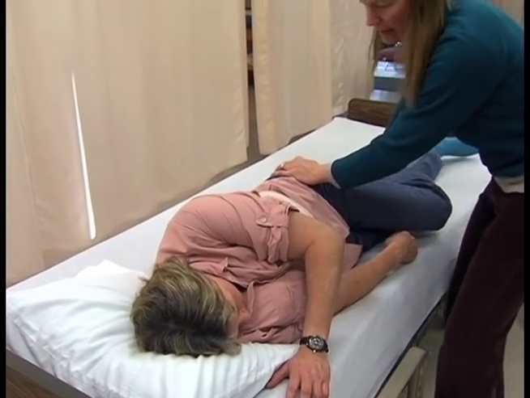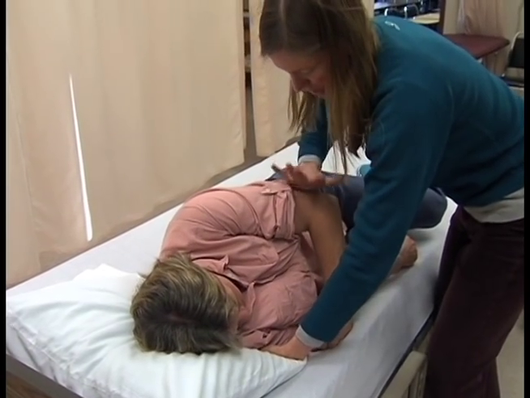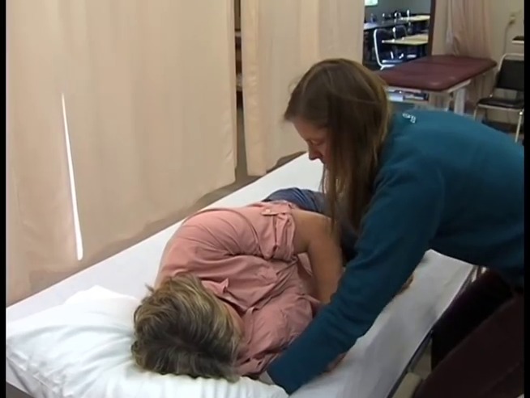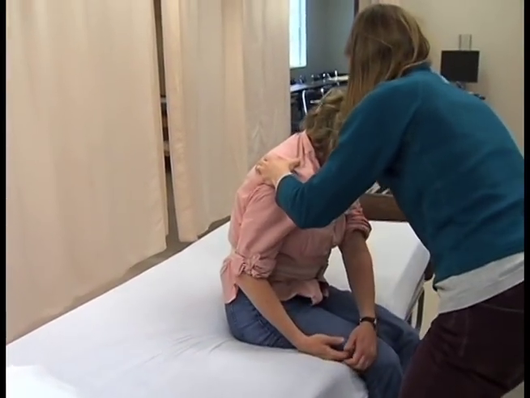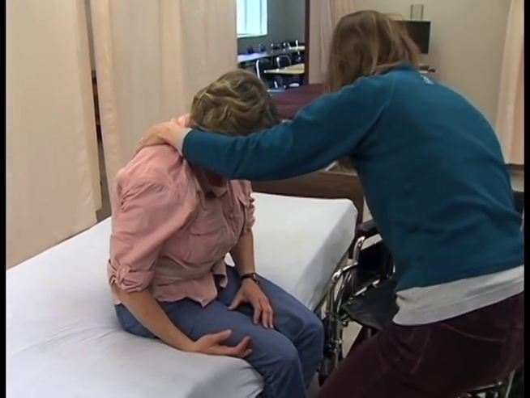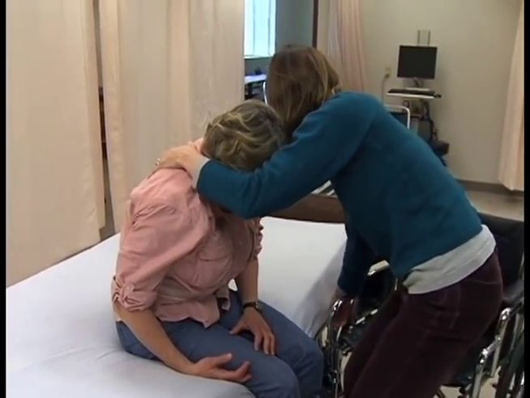Okay. So hook it underneath, and I'm going to help give you a little boost under your shoulder here, but I want you to push as best you can with that arm. On the count of 3. 1, 2, 3, up you go. Nice job. I'm going to bring our chair just a little bit closer here. Okay. I'm going to get the brakes on. We want to make sure that chair doesn't roll away on us, all right?